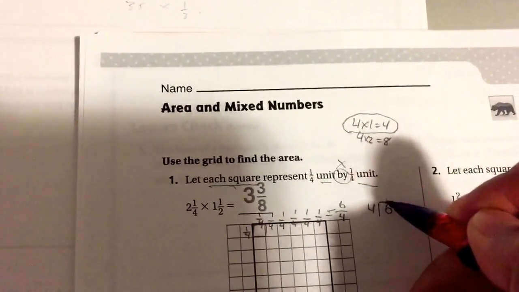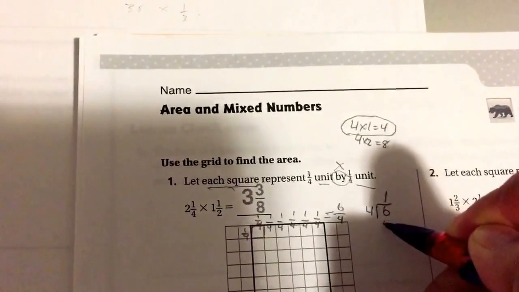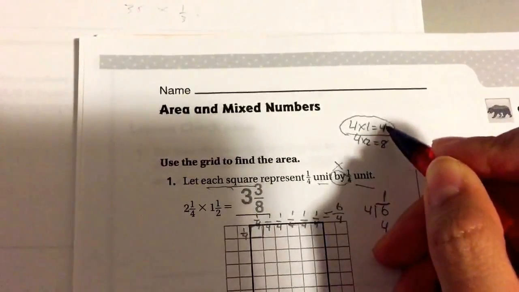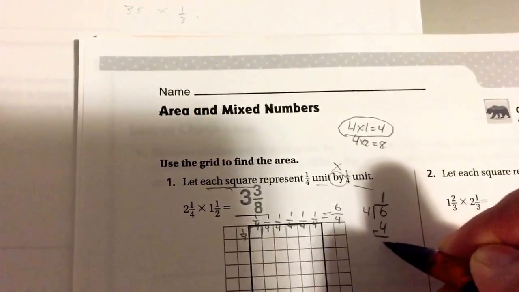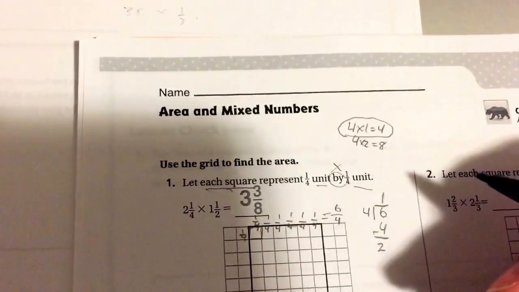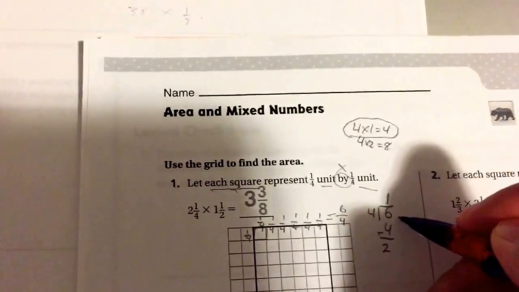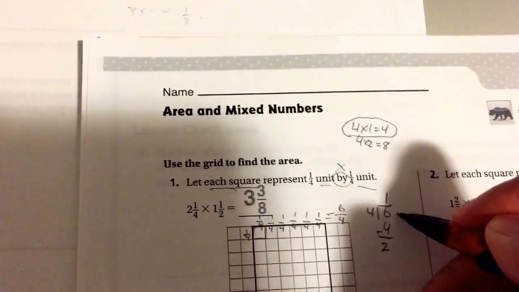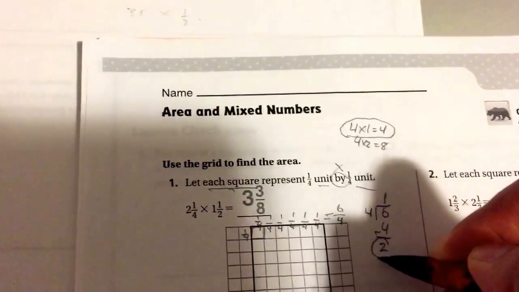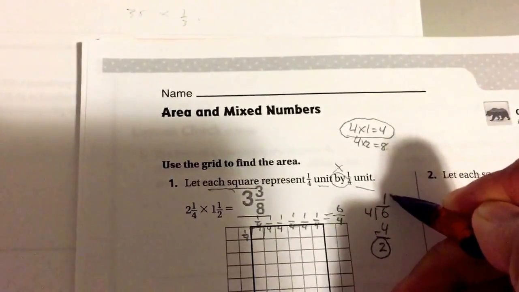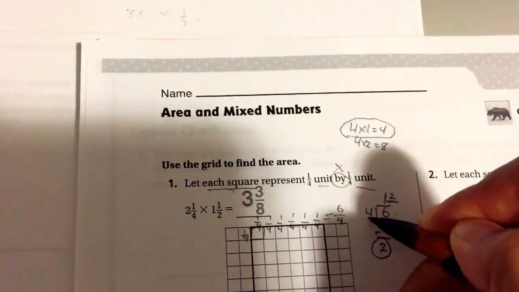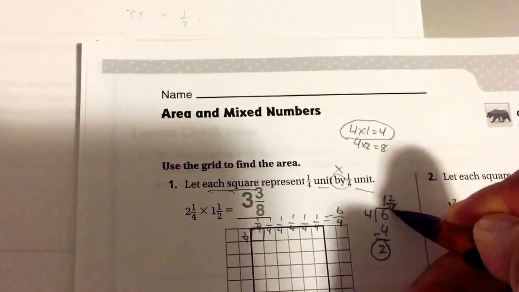So, buddy, 4 times what number gets close to 6 without going over? 4 times 1. The 1 goes up here. And we subtract the 4, which was your answer right here, and you have 2 left over. Now what do we do? Because we're not working with decimals, we're not going to put a decimal 0. Instead, this is going to be our numerator, and this is going to be our denominator.